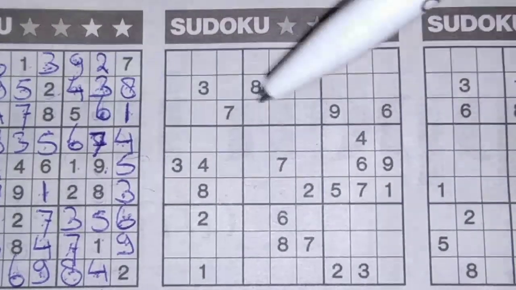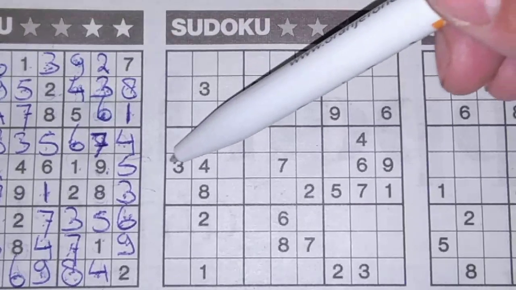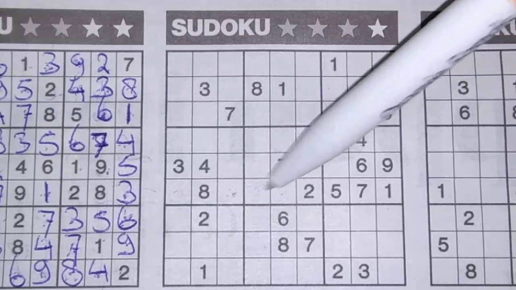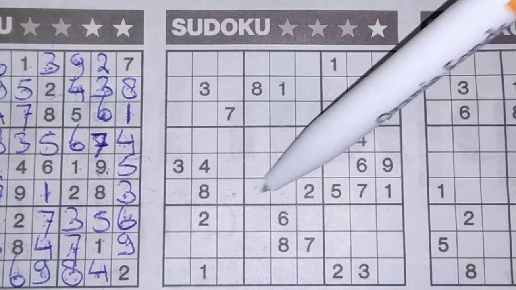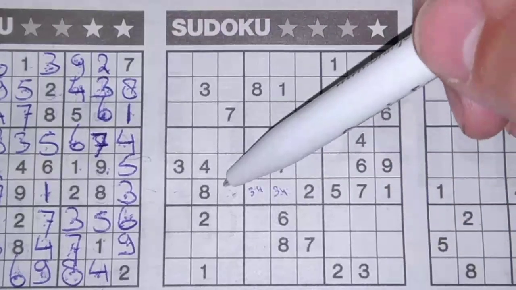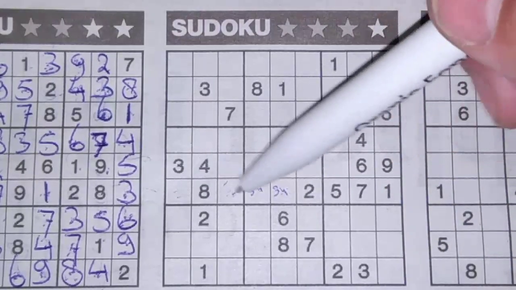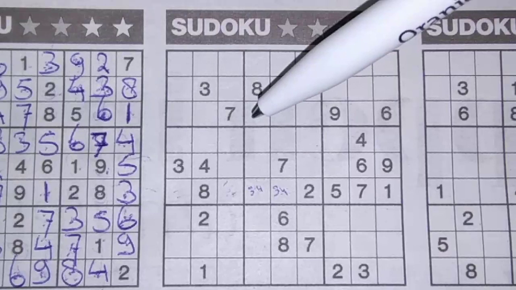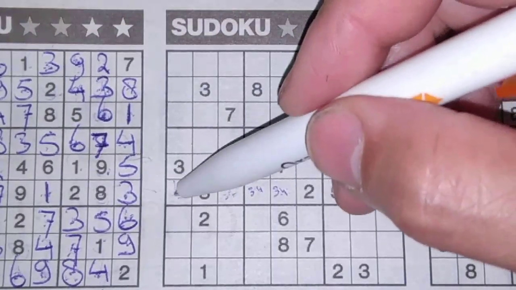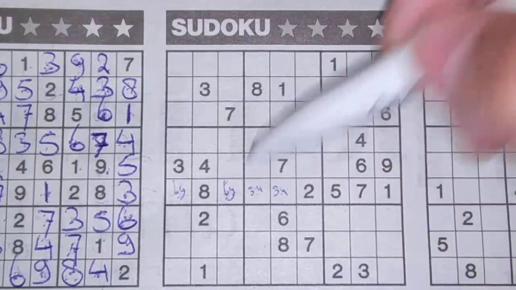2 of those missing numbers are the 3 and the 4, so no 3 and the 4 in those 2 boxes. The 3 and the 4 goes in these 2 boxes. I marked them 3 and the 4. That means the other 2 numbers are also a pair for the numbers 6 and the 9.